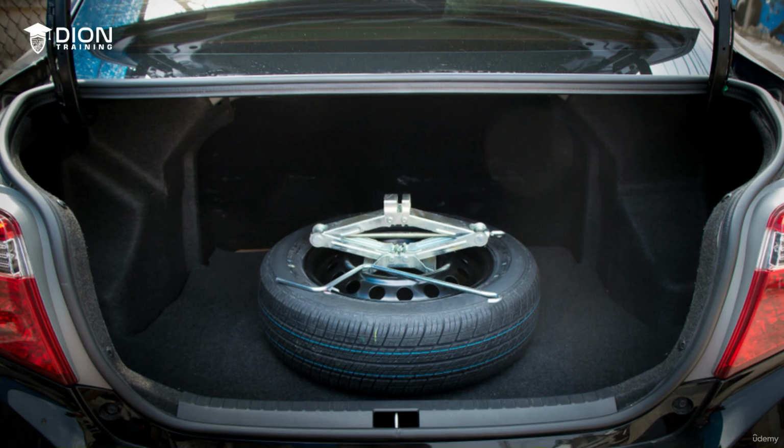Think of it as having a spare tire in your car. If one tire gets punctured, you're able to go out and immediately replace it with your spare and continue your journey without a significant delay.